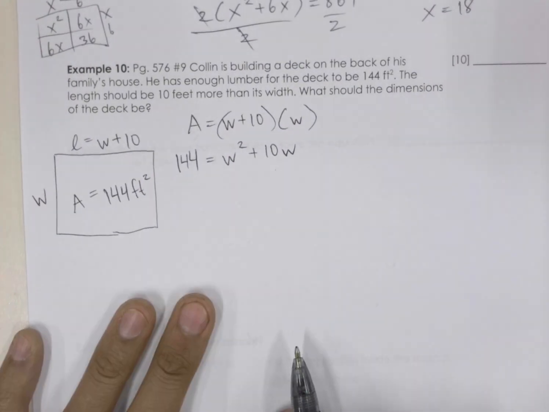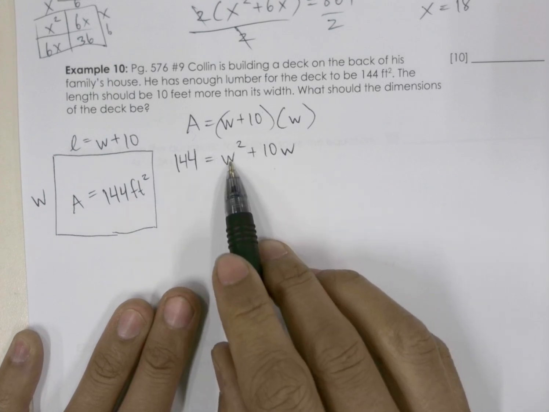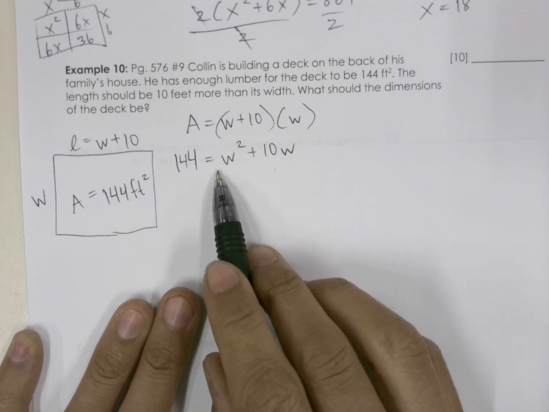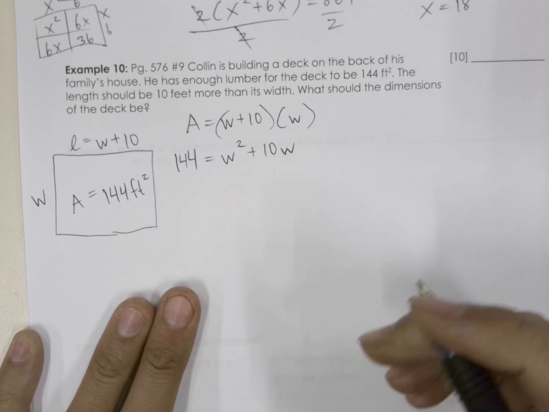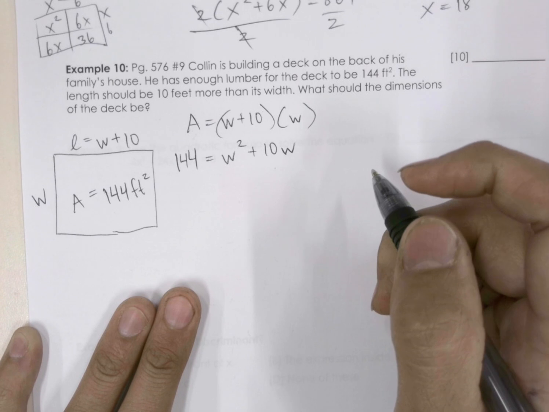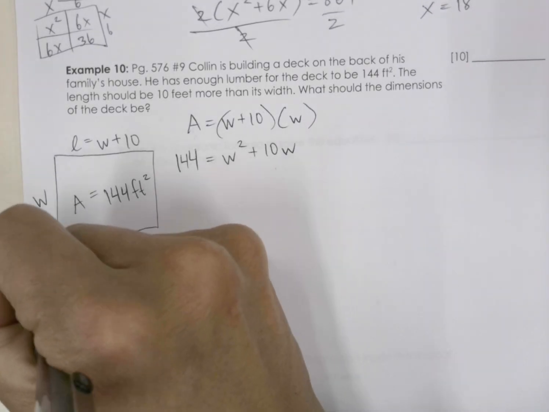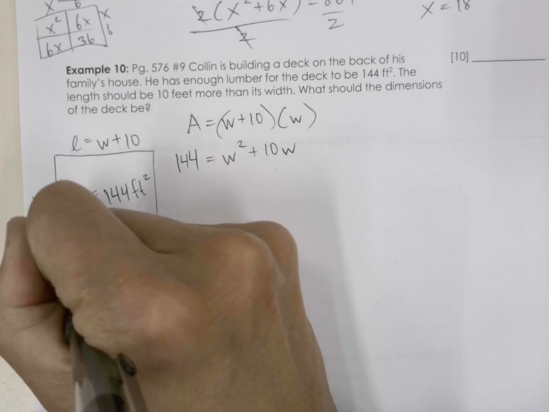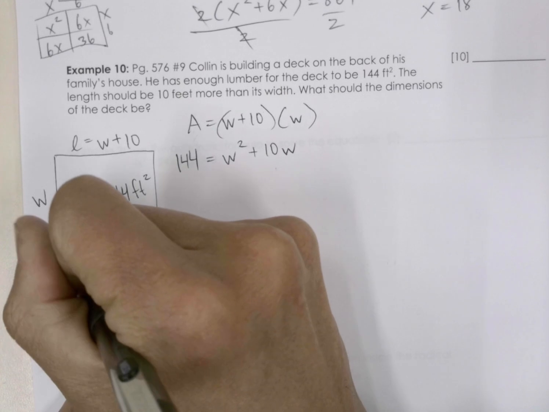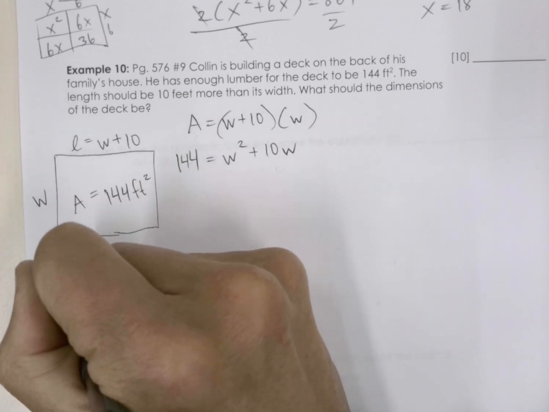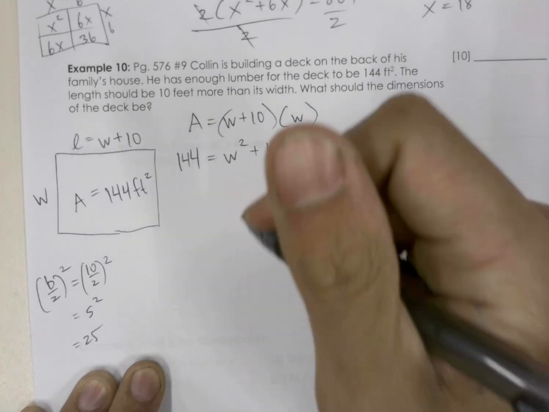This here is a completing the square problem, right? We have AX squared, where A is 1, plus BX, where B is an even number. So what do we need to add to both sides of the equal sign in order for it to be a perfect square? We need to add B divided by 2 squared. So what is that equal to? B is our 10. So 10 divided by 2 squared is 5 squared, which is 25. We need to add 25 to both sides of the equal sign.